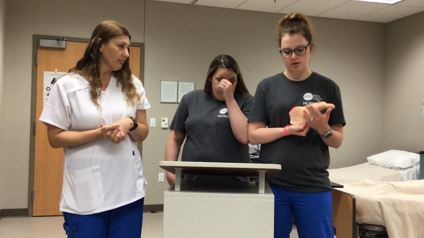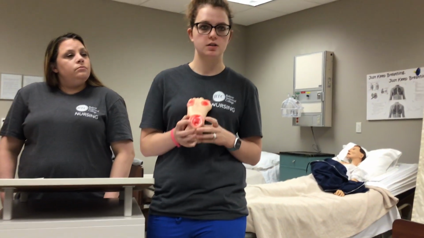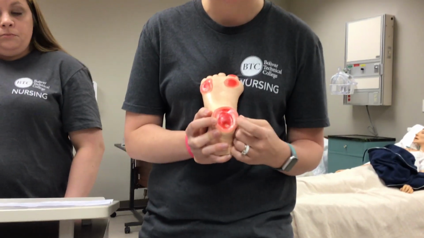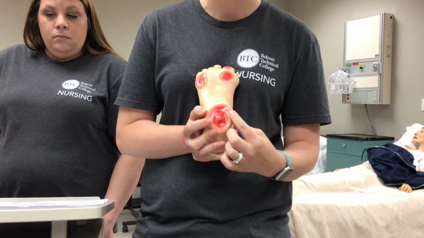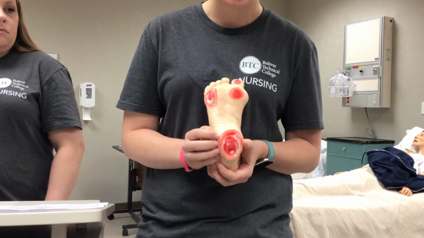So when we're talking about debridement, you have a wound like this, and you have what's called slough. It's this white tissue in here. When they go in and do any debridement, they're going to remove any black tissue, yellow tissue, whatever, and that's going to allow the wound to heal in the way that it needs to.